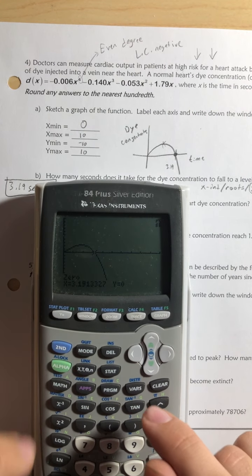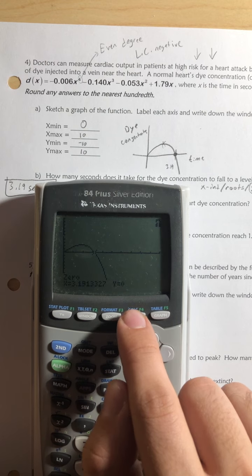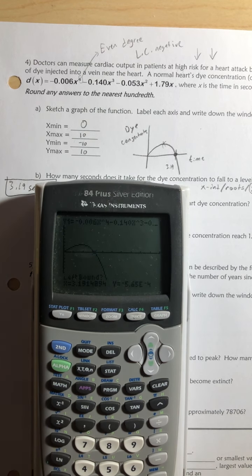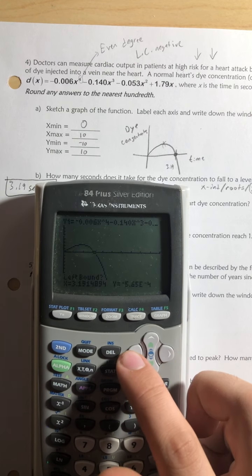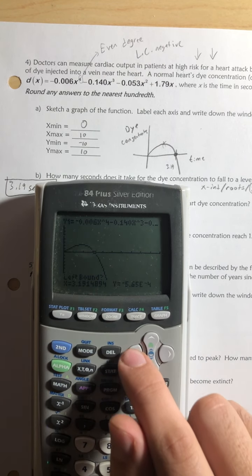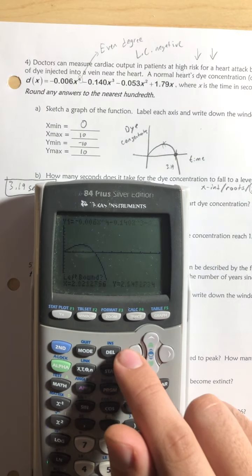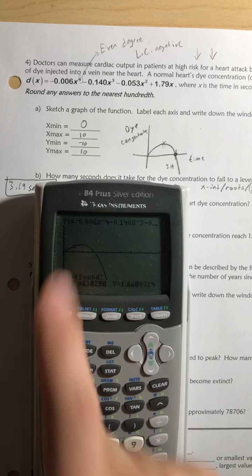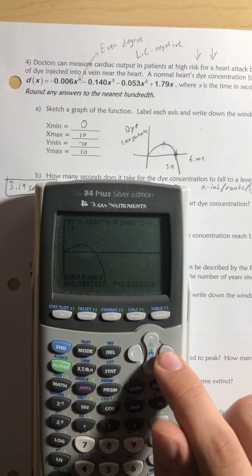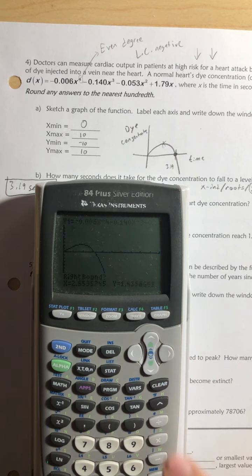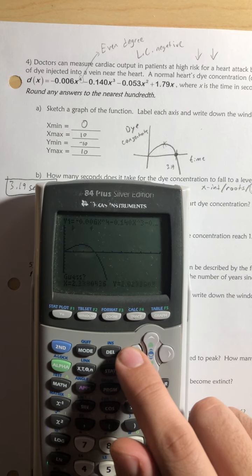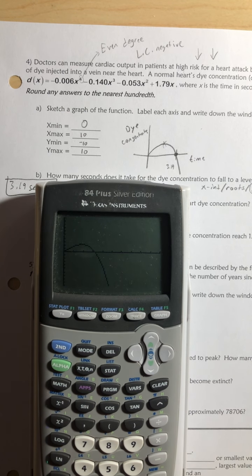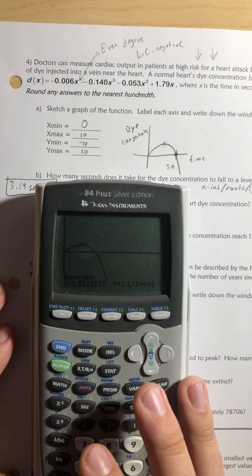I'm going to go second, trace button, or second calc to get to it. I want to find my maximum, so I go down to maximum. And again, it asks me to be left bound, but not left bound of the 0, left bound of the maximum. So I'm going to just go left, left, left, left, left, until I know for sure I'm definitely left of that highest point. Press enter. Now I'm going to use the right arrow, go all the way till I'm definitely right of it. Press enter. And then I guess anywhere around where we think that maximum might be. Press enter.